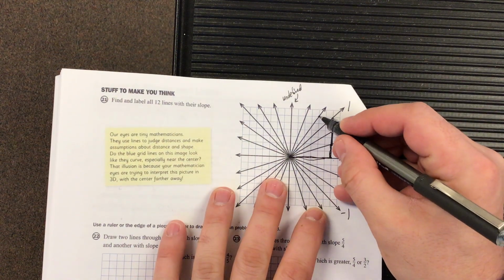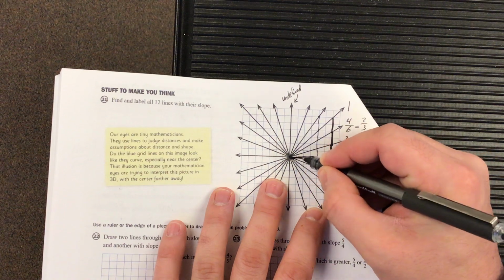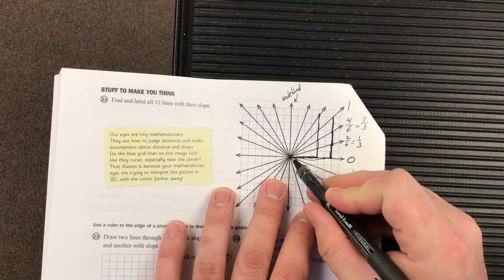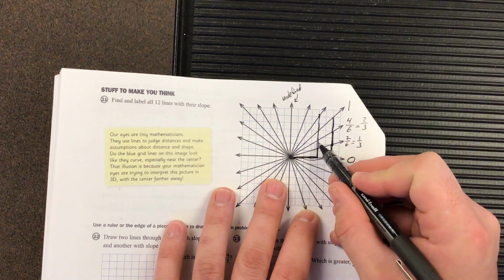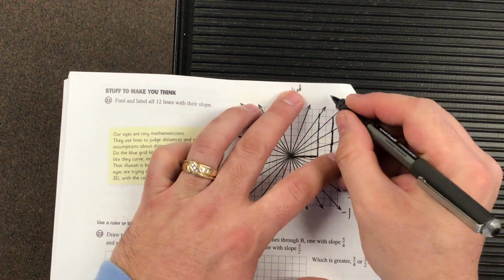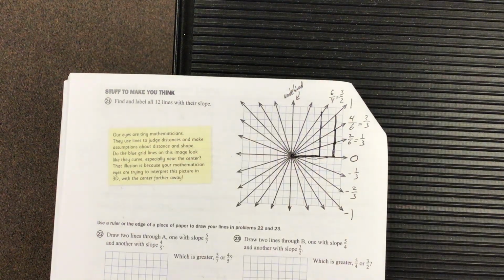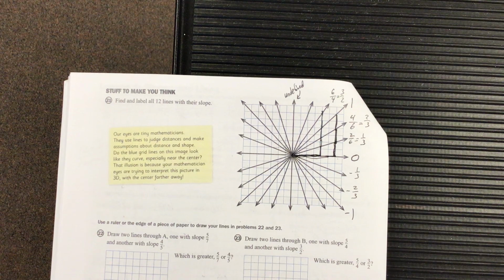Let's try this guy. This one is not going to be the same. How far over? 1, 2, 3, 4. How far up? 1, 2, 3, 4, 5, 6. 6 up, 4 over. 6 over 4, or 3 over 2, or 1.5.